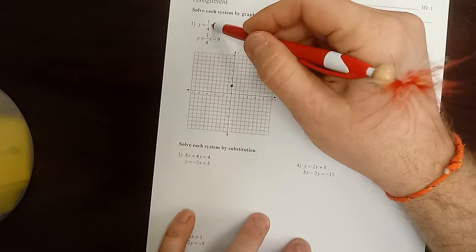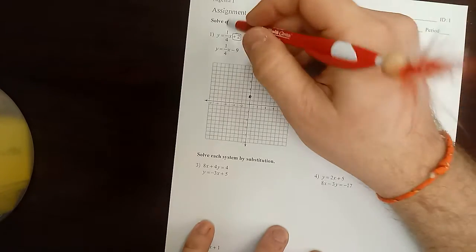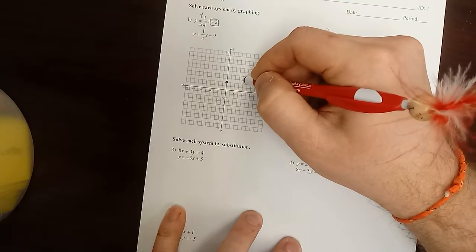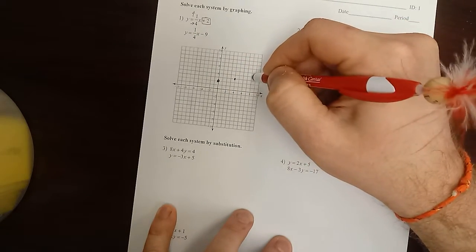And then we see 1/4 x. So that 1/4, that's our rise over run. So I rise 1 and I run 4. And I rise 1 and I run 4.